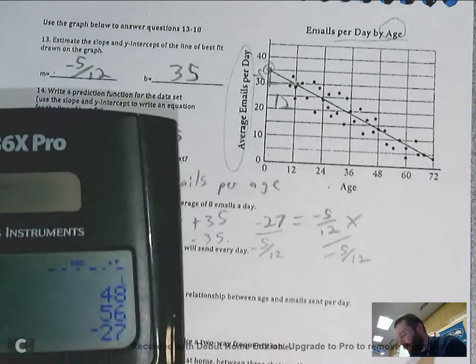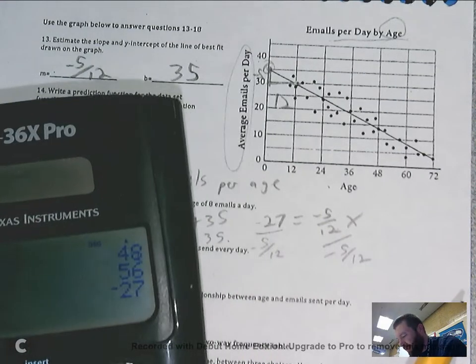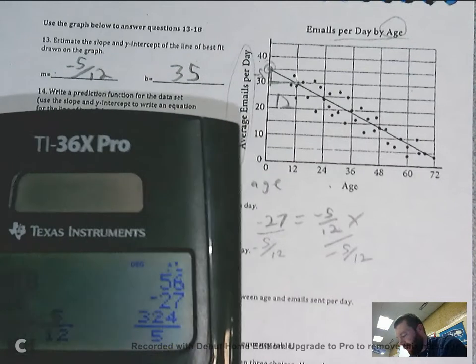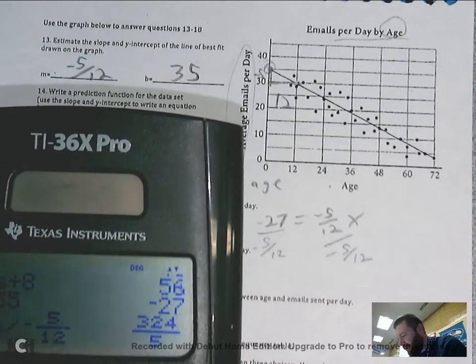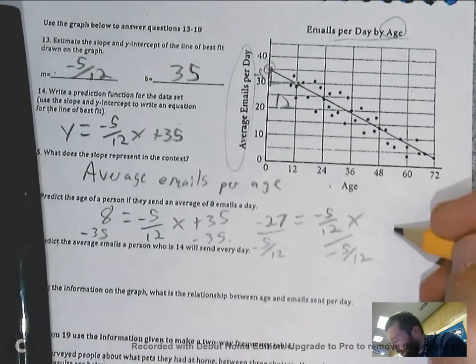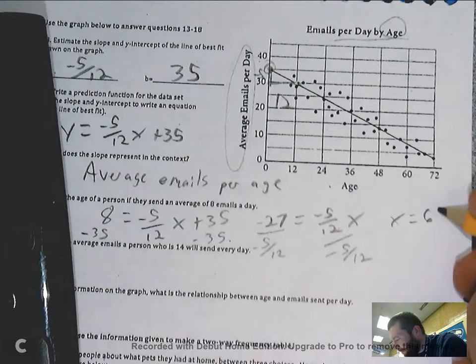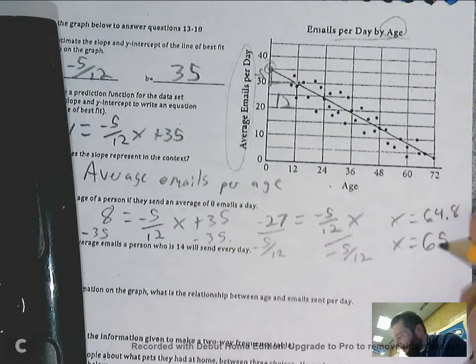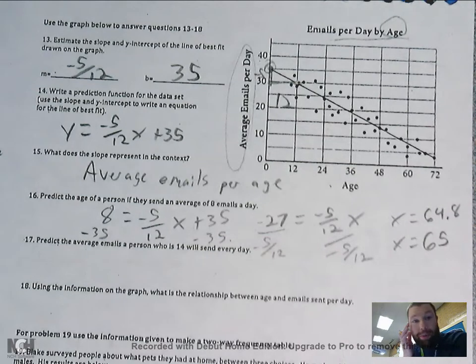Okay, so if I do negative 27 divided by negative 5 over 12, I get 324 fifths, or as a decimal, 64.8. So x would equal 64.8, or if I round that to the nearest whole number, they'd be about 65 years old.